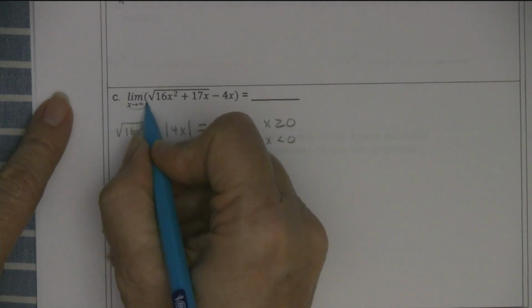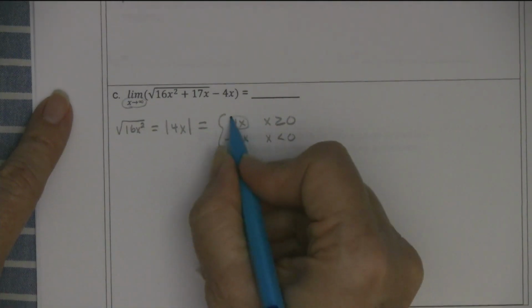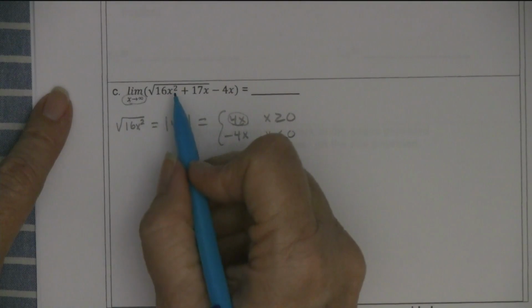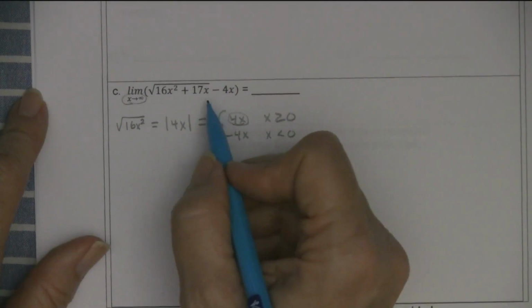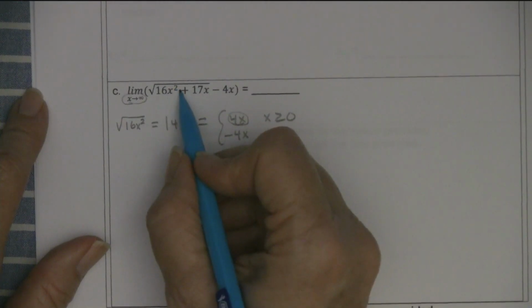Since I'm going to infinity, it's positive 4x. That's a problem because you can't get 0. I don't want to approximate and then say this is 0, because this is not really 4x, it's really close to 4x, but not quite 4x.